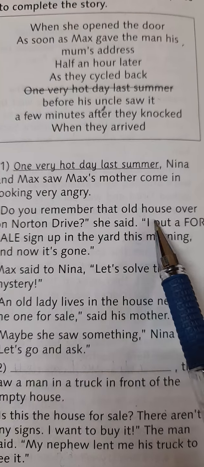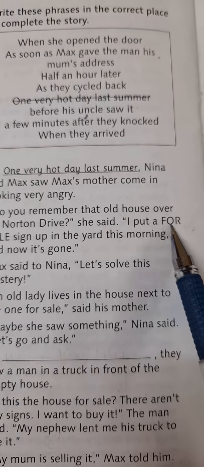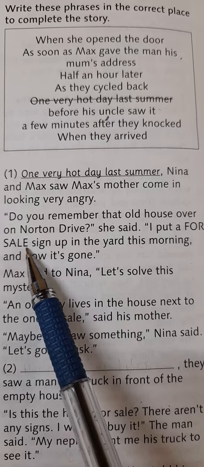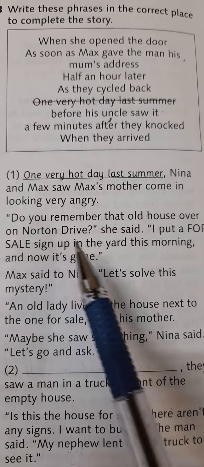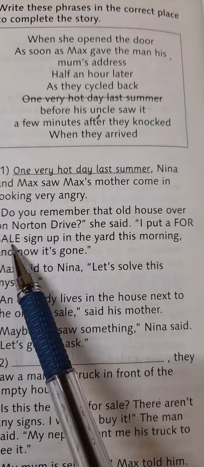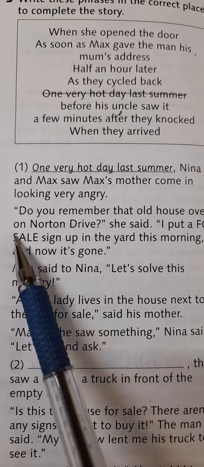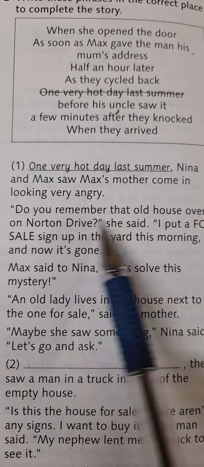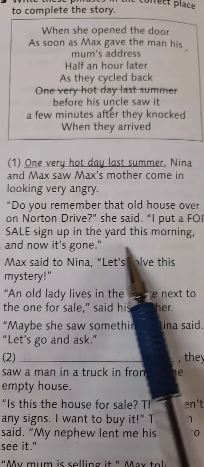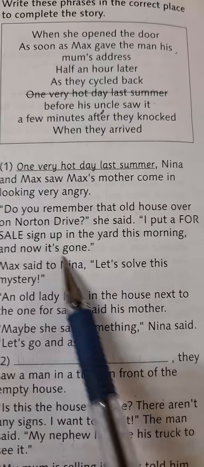إذن المنزل القديم اللي موجود بنورتون درايف، أم ماكس حطت لوحة I put a for sale sign up. إذن هاي اللوحة مكتوب عليها للبيع. أنا وضعت هذه اللوحة للبيع in the yard this morning and now it's gone. إذن إيش هو اللي للبيع؟ اللي هو المنزل القديم اللي موجود بنورتون درايف. اللوحة اللي حطتها الأم it's gone، ذهبت، سرقت.